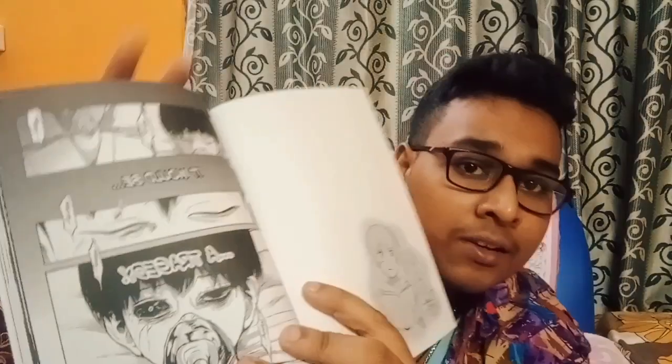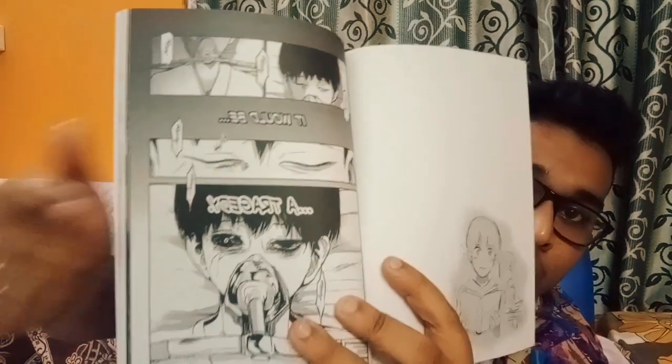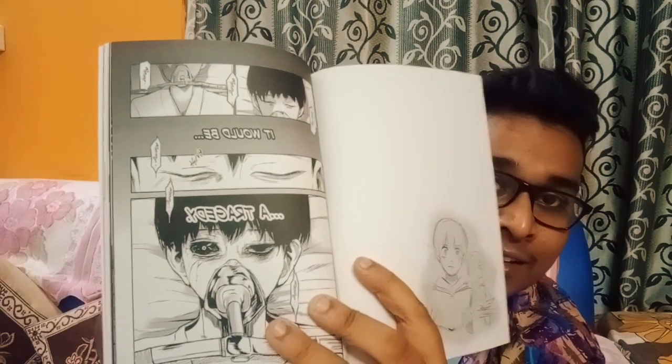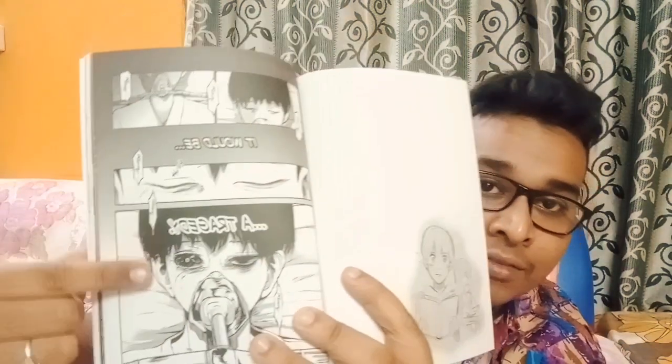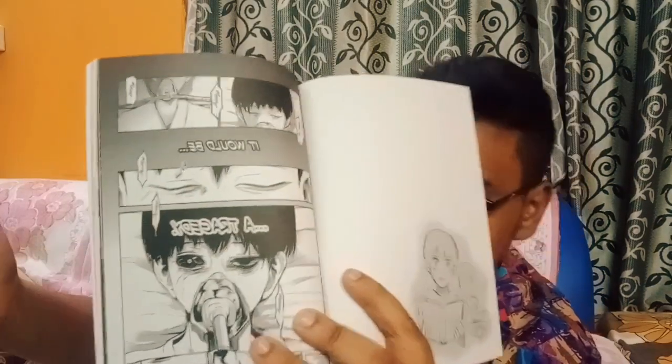See, this is the scene on the first chapter's last page, where he says that his life has become a tragedy. At this point we discover that he gets a ghoul eye, and we get to know he has transformed into a ghoul. So this is how chapter 1 ends, where we see Ken struggling with his eating habits as he has transformed into a ghoul.